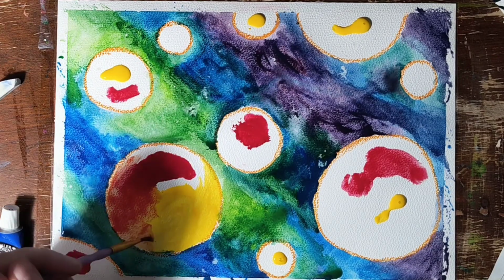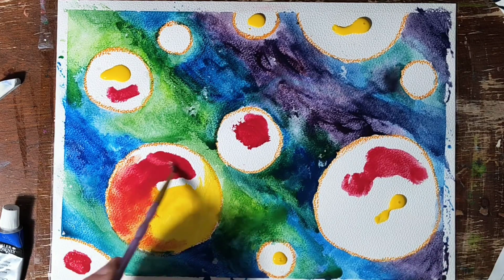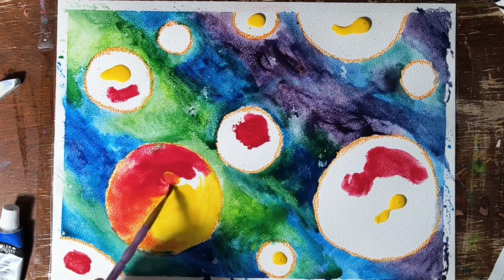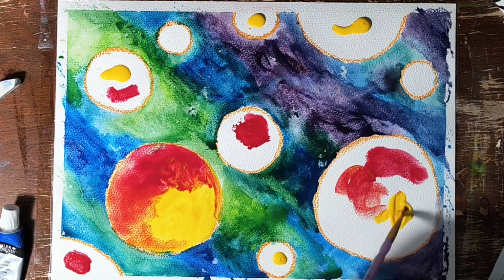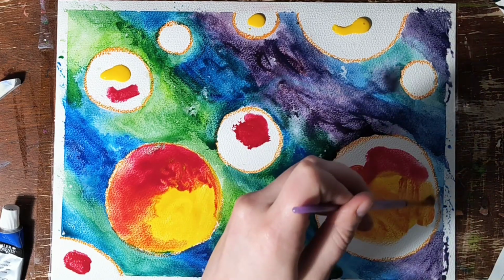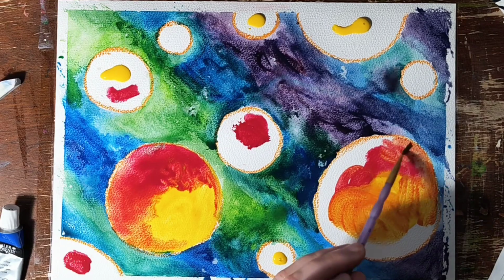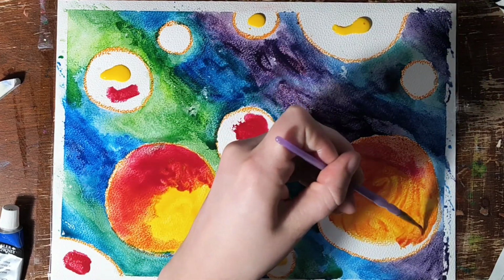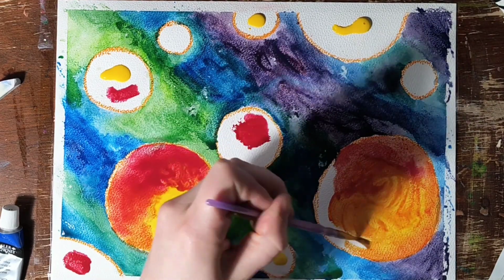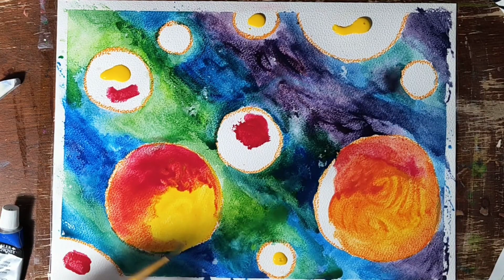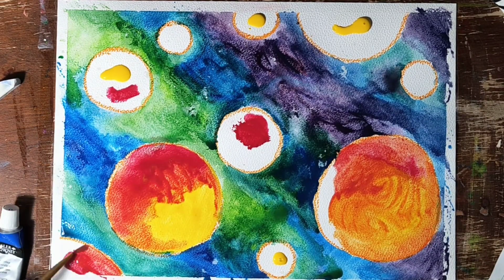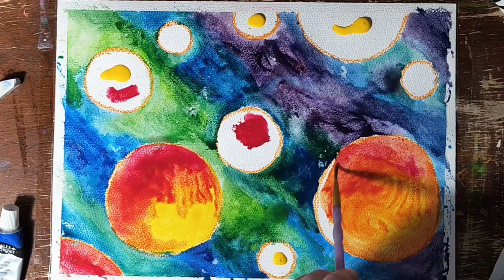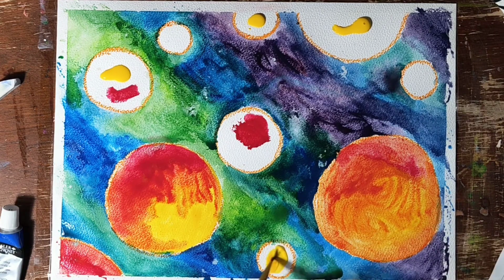So here I am putting different little blobs of red and yellow on my planets, and then I'm slowly going to blend them out in any way that I want to. And this is your time to be creative. You can blend them however you want, and I'm mixing red and yellow to make orange, so there's a lot of different warm color variations in my planets. So you can have fun with blending and using all of the different warm colors that you want to use.